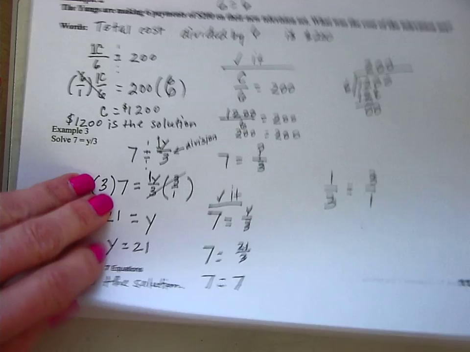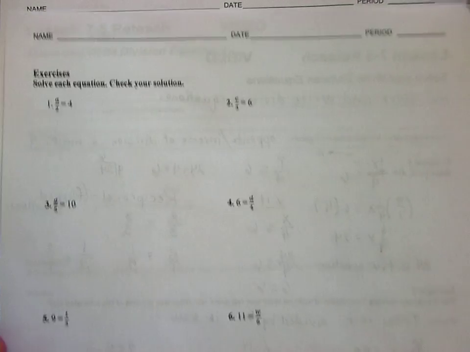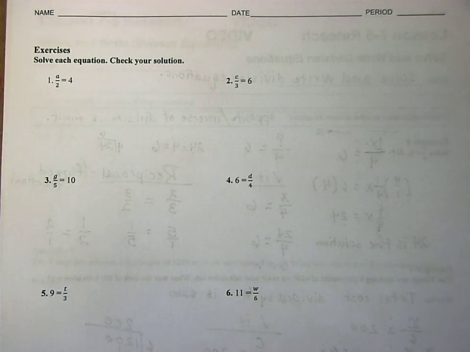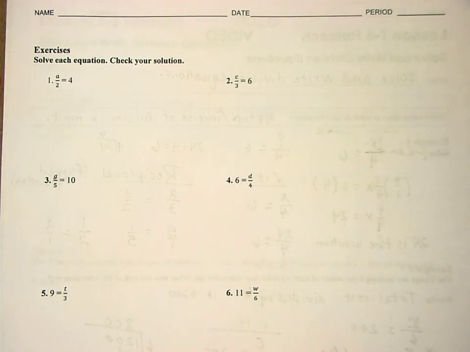Okay guys, turn your paper over. You have several problems to do. Use your notes, re-watch the video if you need it. Show all of your work and check it. Come back and get a key, check for accuracy. Good luck guys.